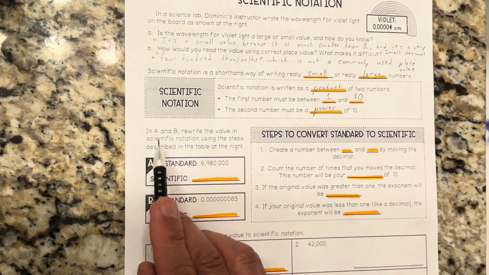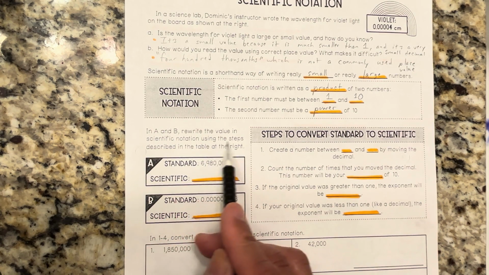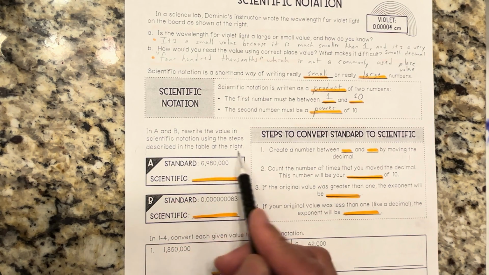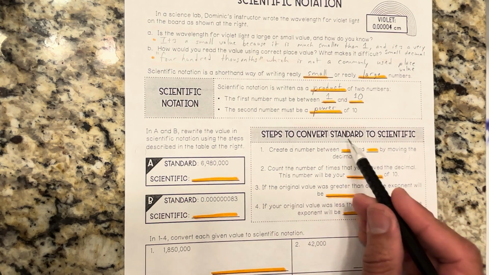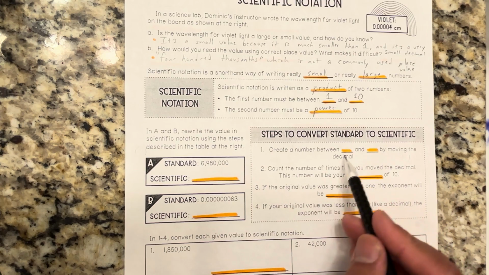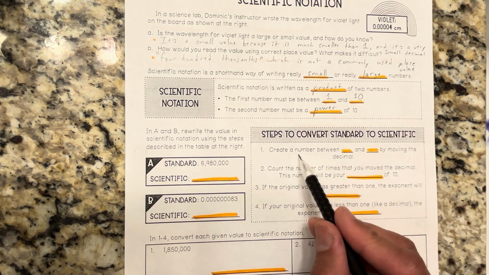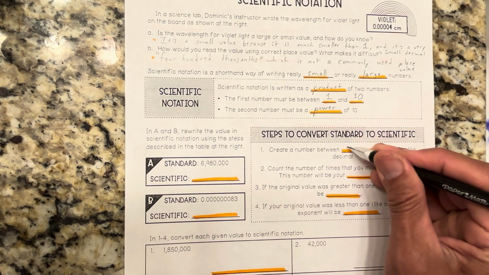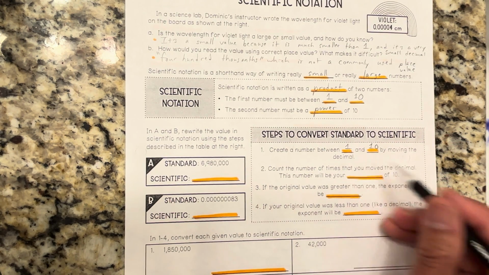In A and B, rewrite the value in scientific notation using the steps described in the table at the right. Here's how we convert standard, just the regular number, to scientific. Create a number between 1 and 10 by moving the decimal.